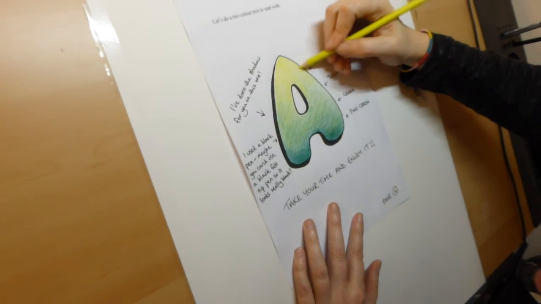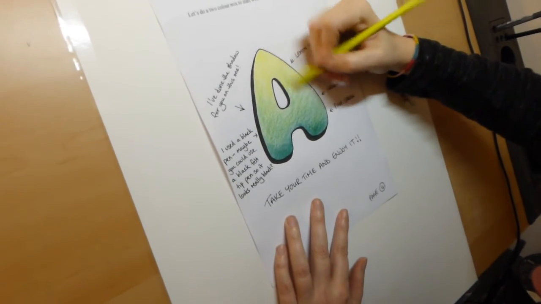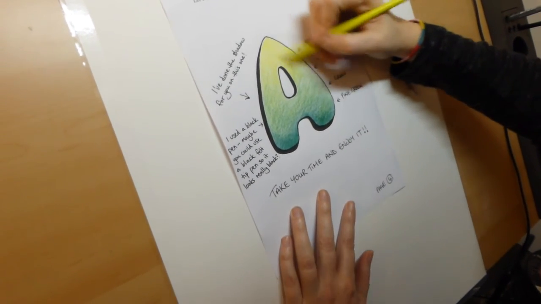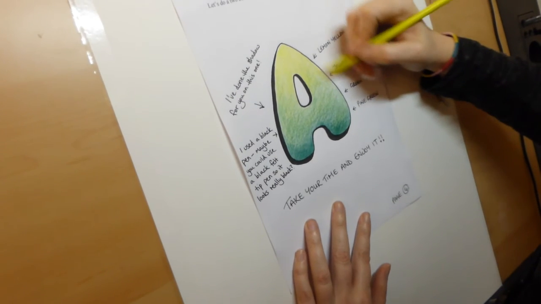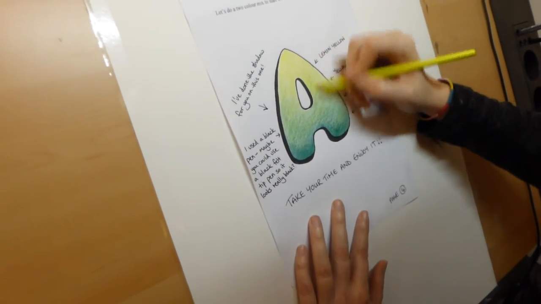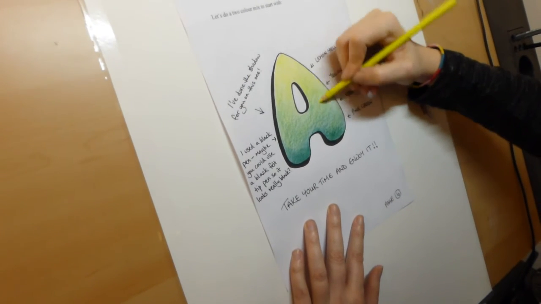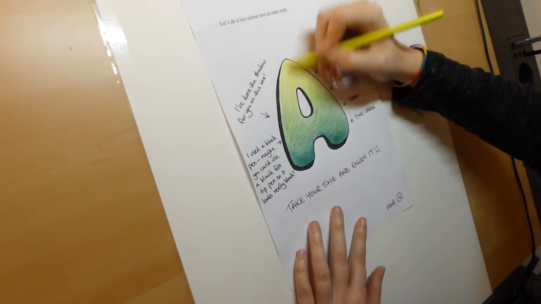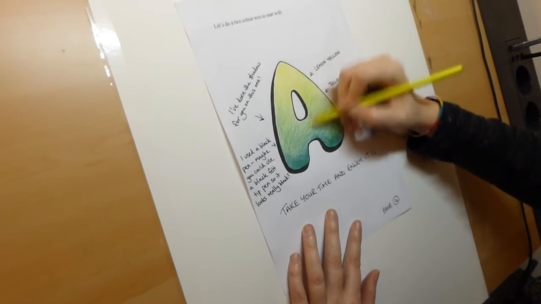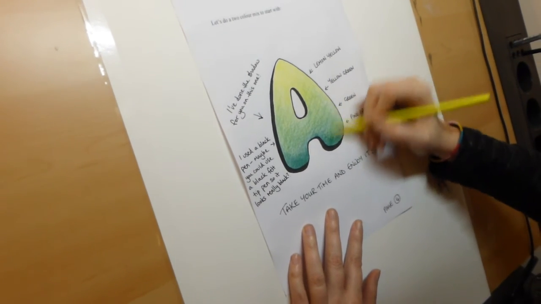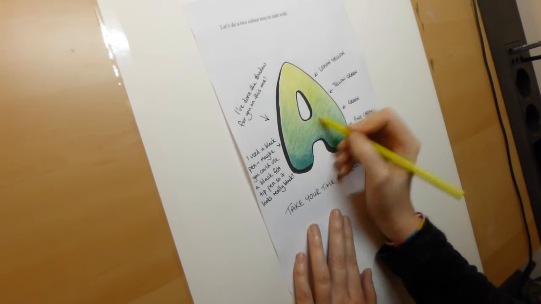Here we go. So these are graffiti artists, they use really expensive spray paints, really like, wow, crazy colours. But you know, you can still get a really, really good effect with these pencils. I think the graffiti artists will be very impressed with what you can do with a pack of pencils. There we go.